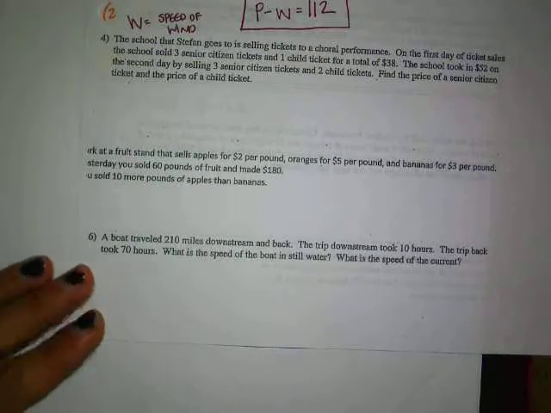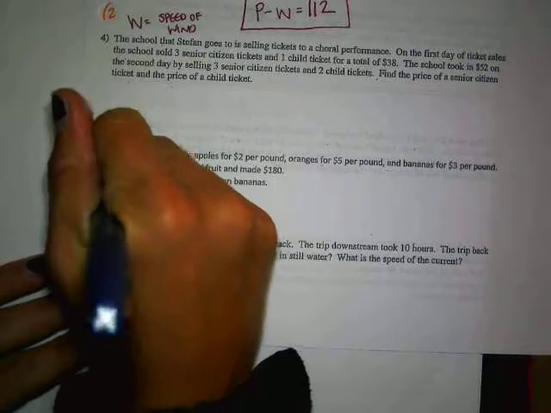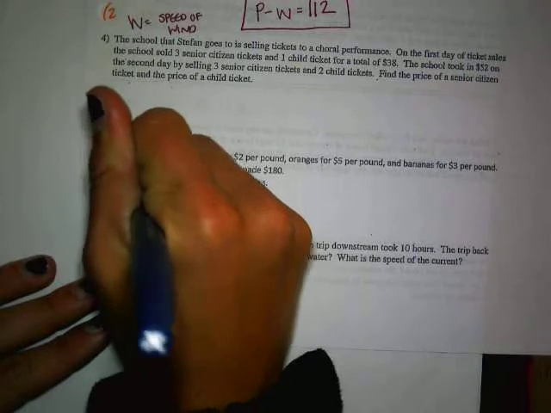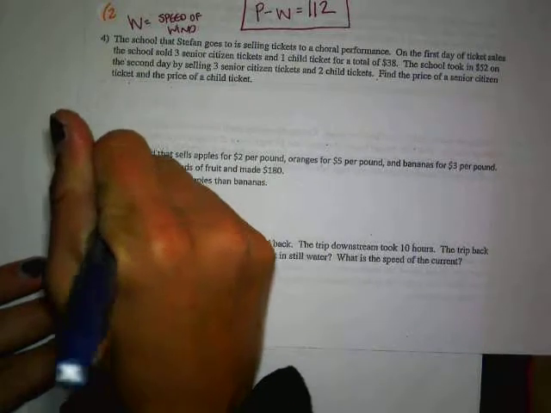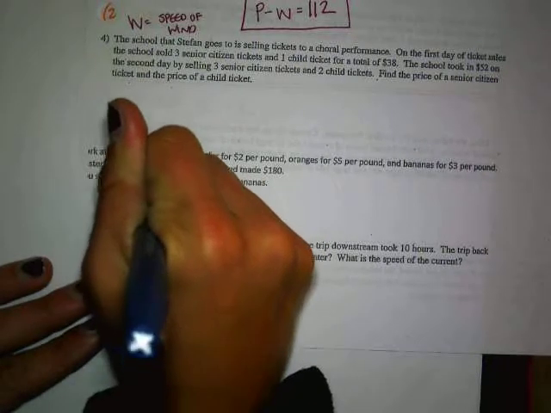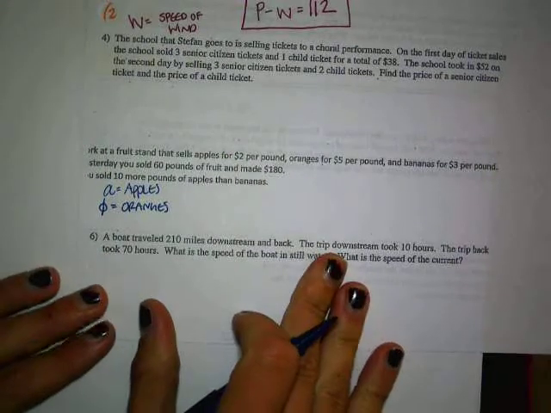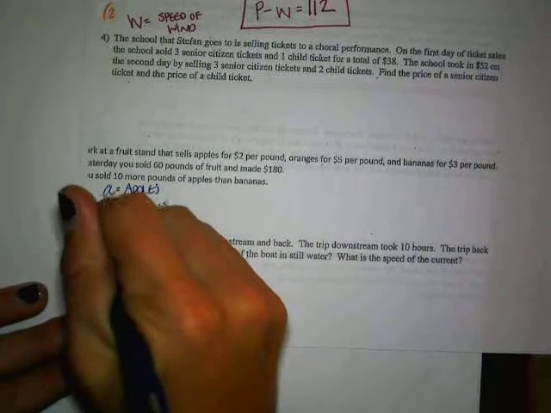A equals apple. A is apples. O equals orange. We'll say O is oranges. I'm going to put a little line through mine so you can tell that it's not a 0. B is banana. And B is bananas.